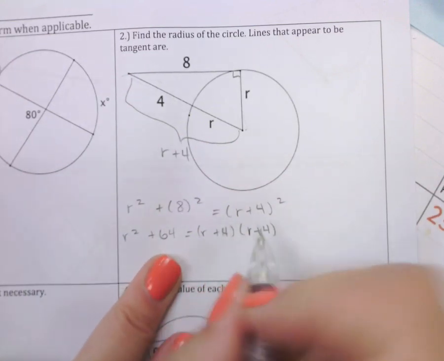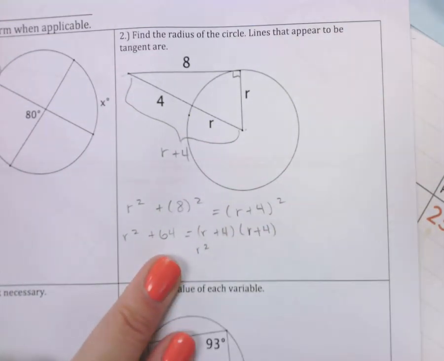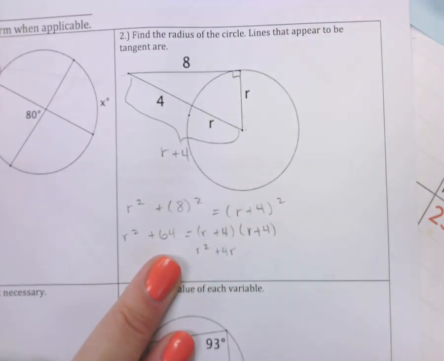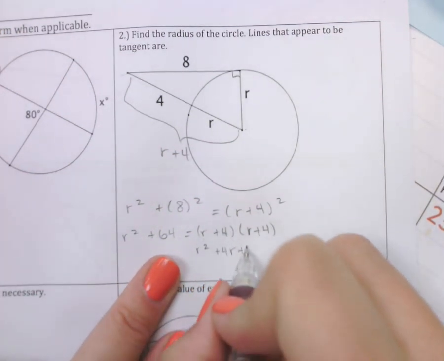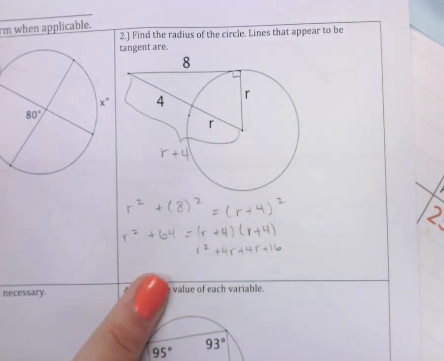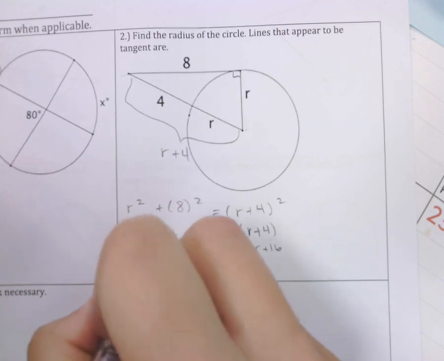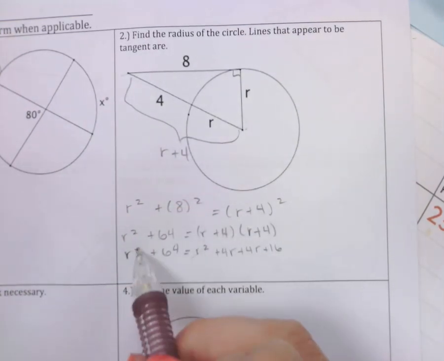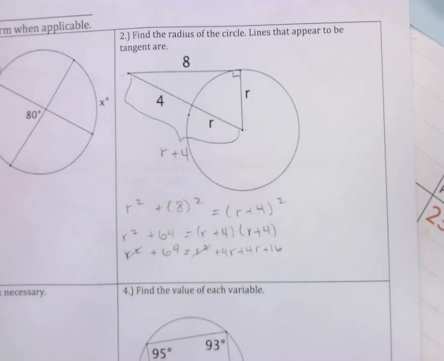So r times r is r squared. I love foiling. R times 4 is 4r. 4 times r is another 4r. And then 4 times 4 is 16. So the r squareds are going to cancel, because when you subtract r squared from both sides, you get nothing.